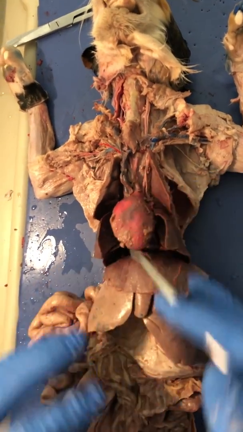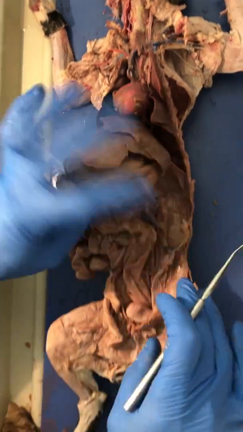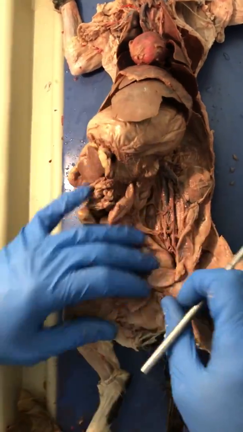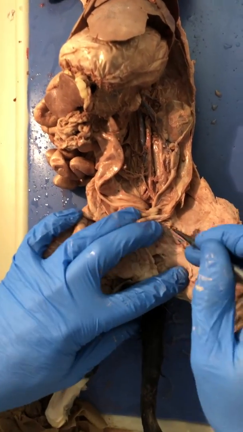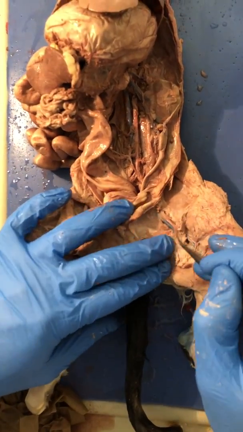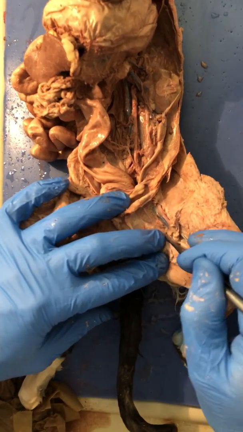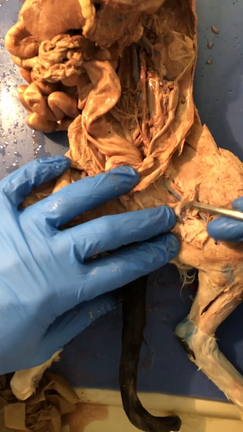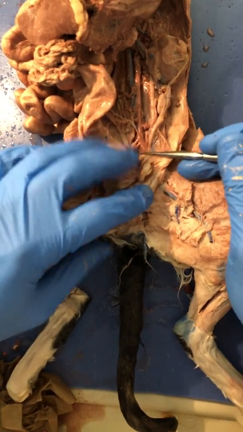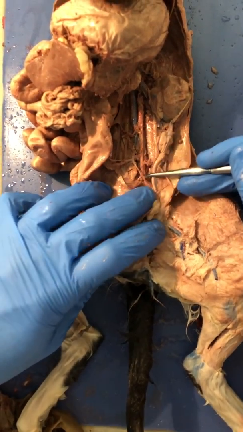Again, heart. We're going to come down to the abdominal organs now. Blood vessels in the abdomen. We'll start right here. We have the femoral in the leg, and it'll branch down right through here. This is called the deep femoral, branching off of it. Flow back up to the main descending aorta in the abdomen.